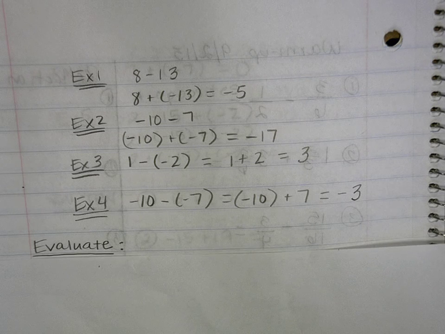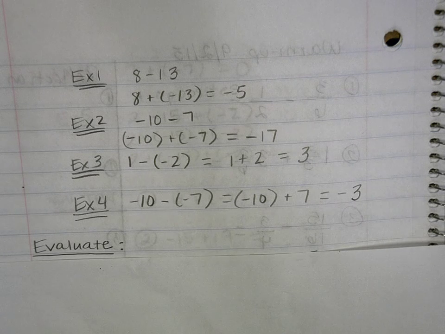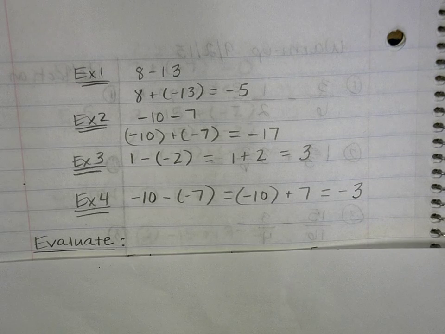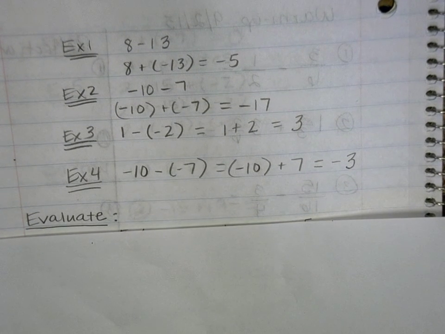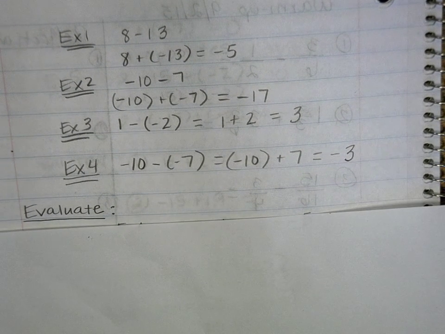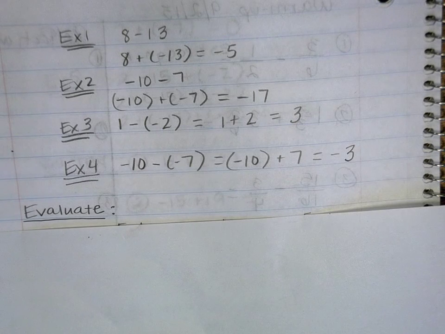Actually, we're going to move on to evaluate and do a couple of those. Does anybody remember what evaluate means in math? Like if I said, evaluate, x equals 3, y equals 2, and then you would do something after that. Do you guys remember? What is it? Yeah, like plug it in, right? You're going to figure it out.